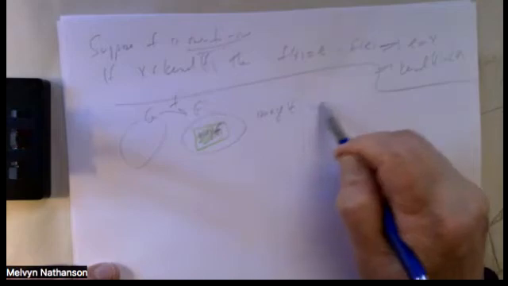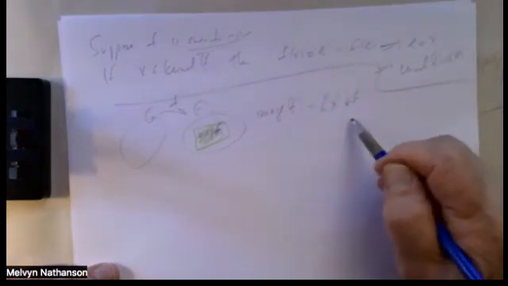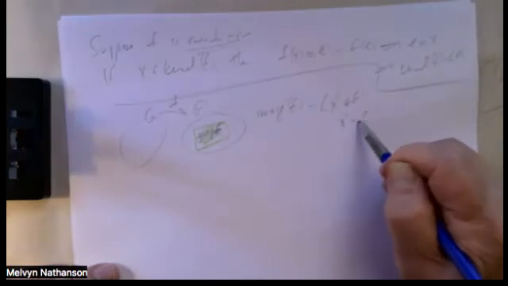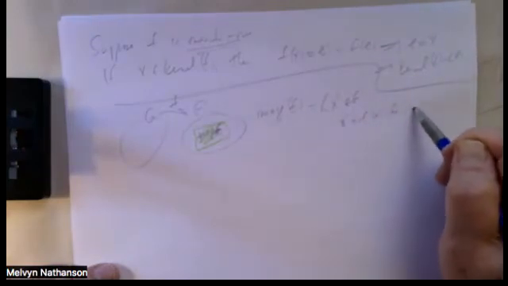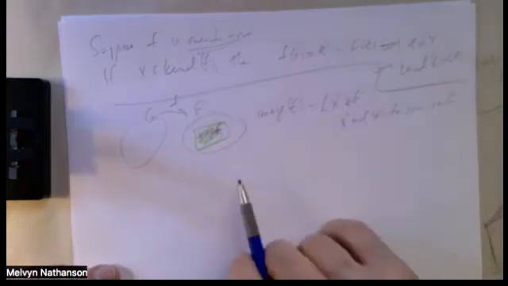So the image of f is all elements x prime in G prime, such that x prime equals f of x for some x in G.